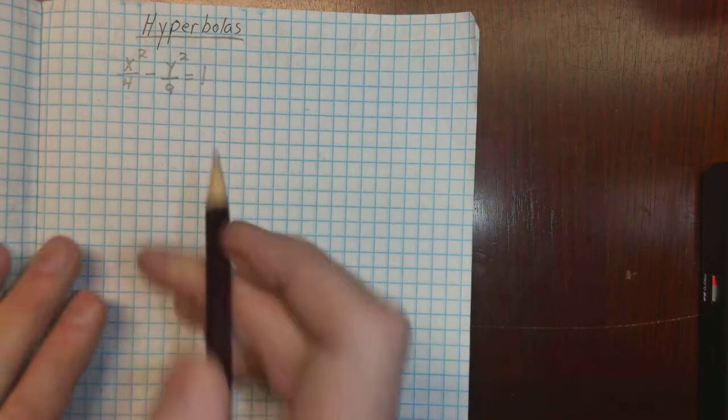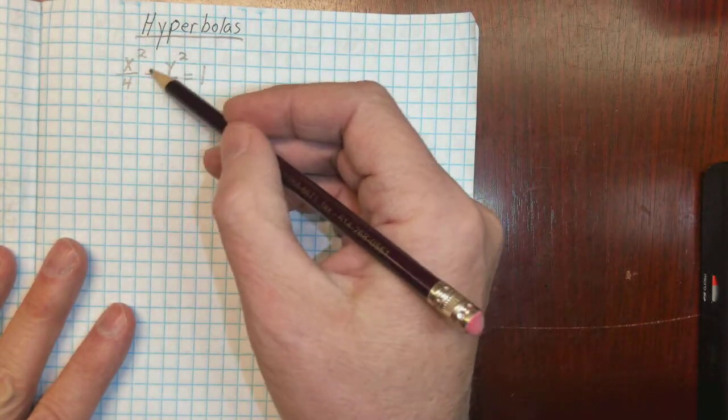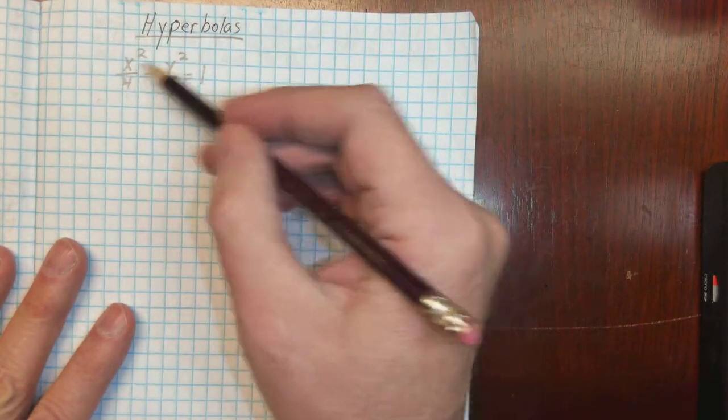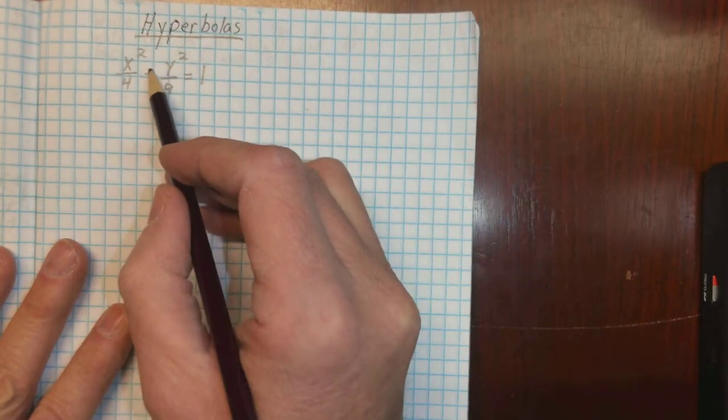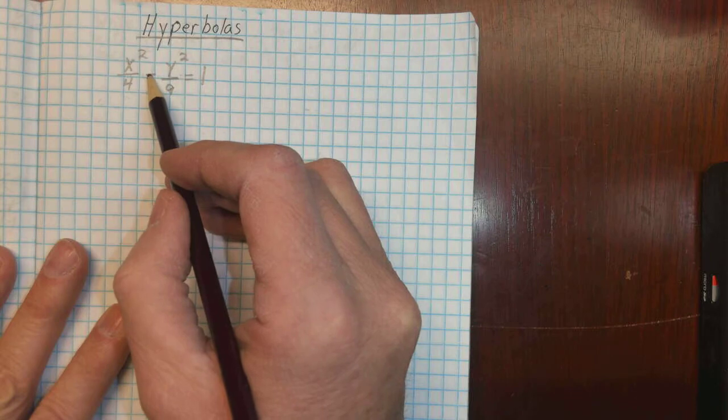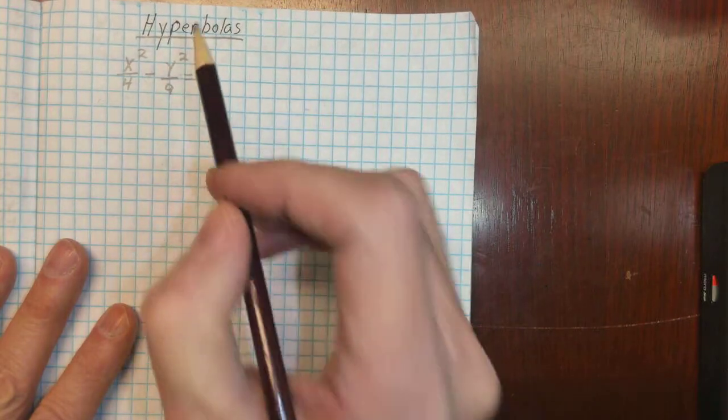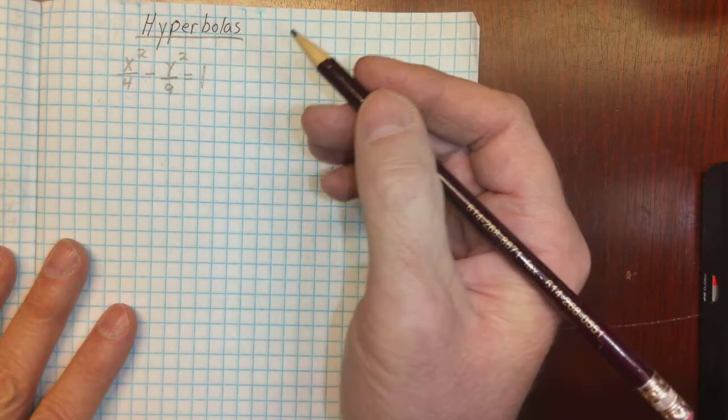What I want you to see here is there's a subtraction between the two terms. If we had an ellipse, both terms were positive. We still have this equals 1 here, so that's kind of a difference there.